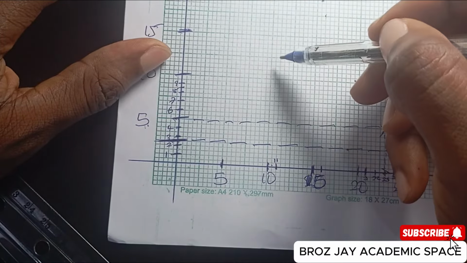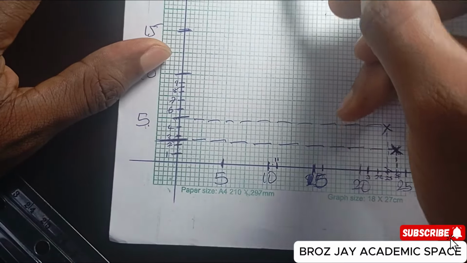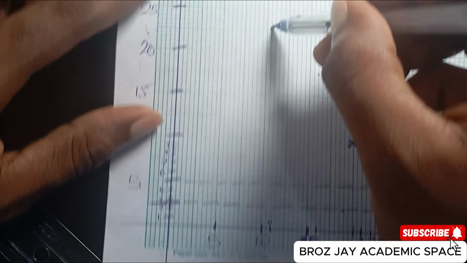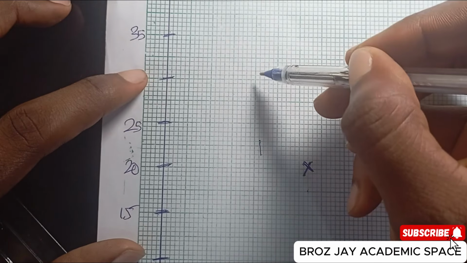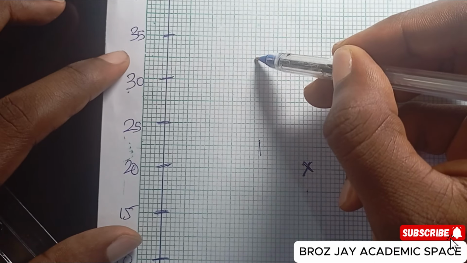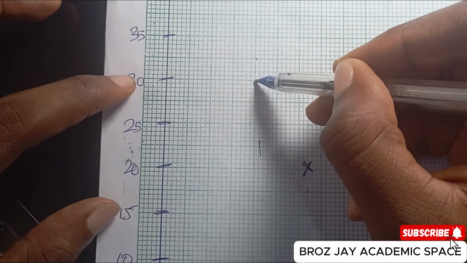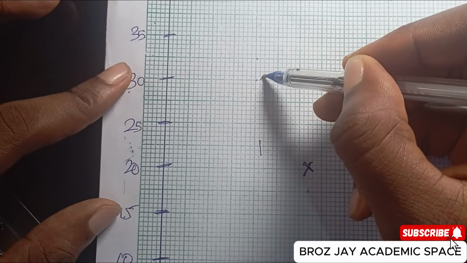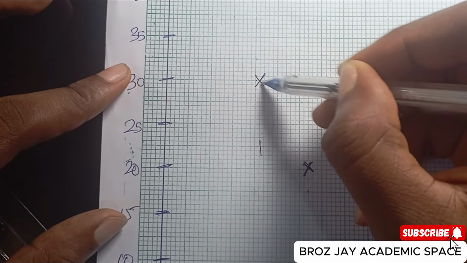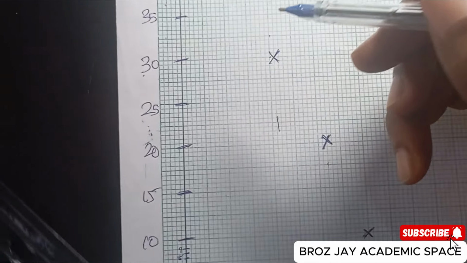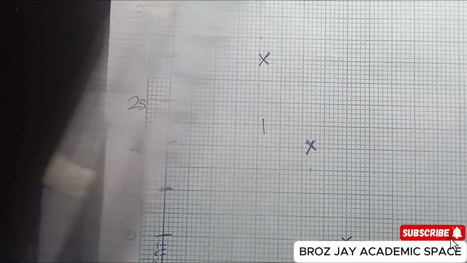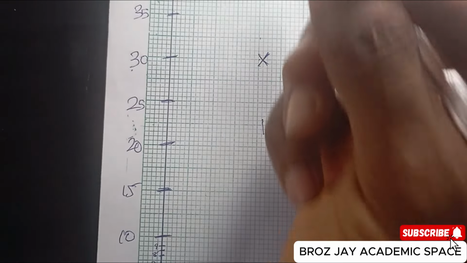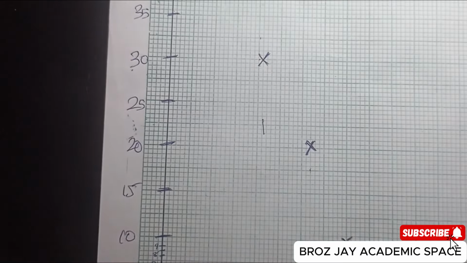So I trace it up, keep tracing. And I've seen my 30, this is my 30, and this is it here. So I pick here. Please be careful. If possible, use a transparent meter rule. It will help you when doing this, guys.